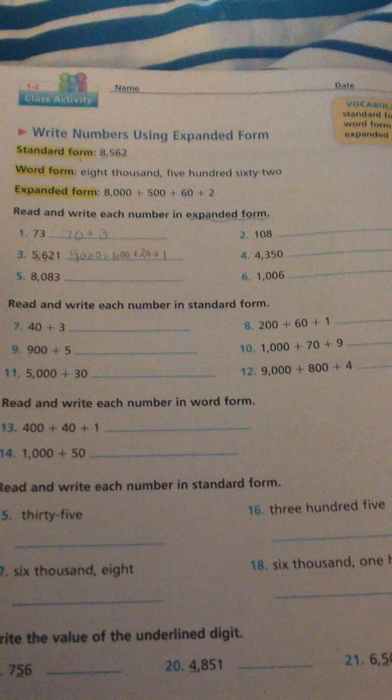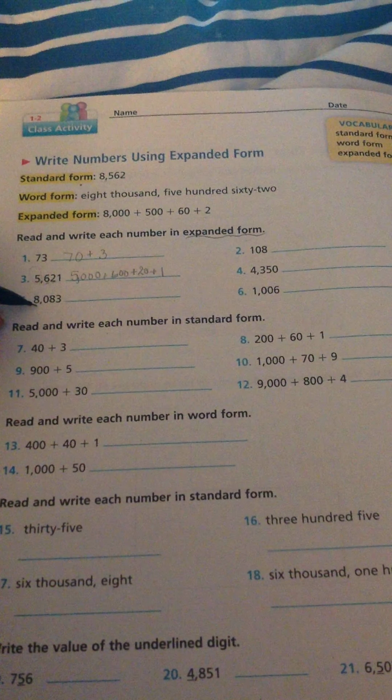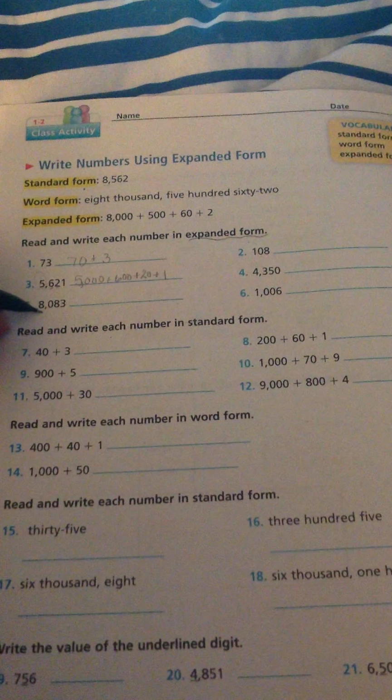Look at number 5. 8,083. In this case, I'm going to look again at the first number. It's an 8, and it's in the thousands place. So I know that my first number is going to be 8,000. Add. When I look at the hundreds, notice how there's nothing there. Therefore, I'm not going to put anything there. So next I go to the tens, which has an 8 in it. Well, 8 tens is actually represented by 80 plus, and my last digit in the ones place is a 3. Go ahead and pause so that you can work on numbers 2, 4, and 6 on your own.